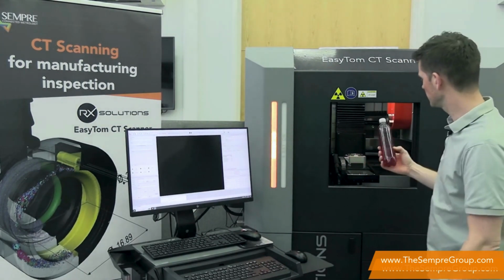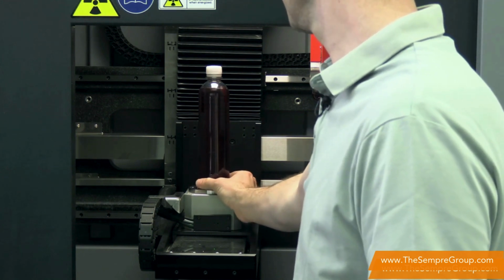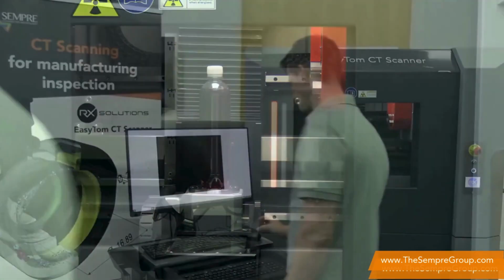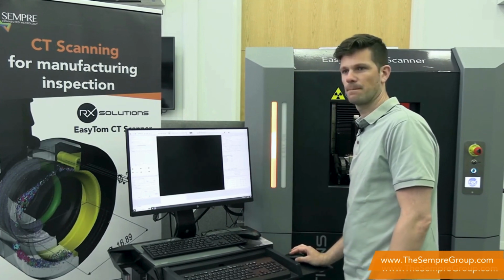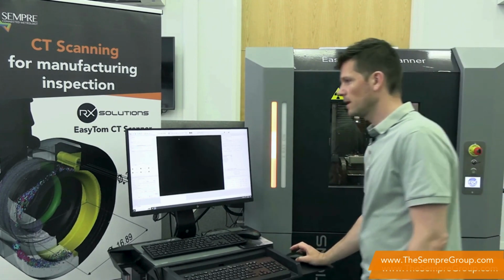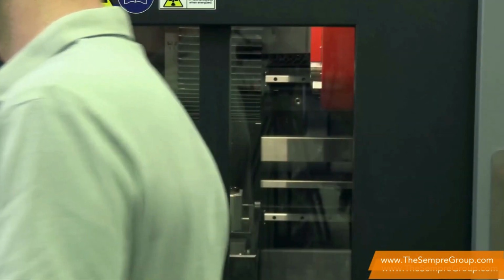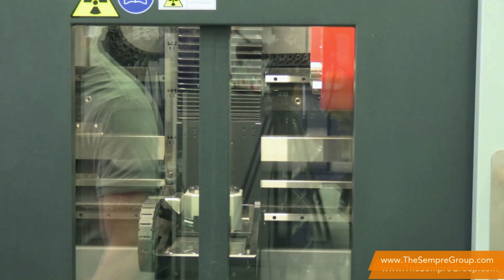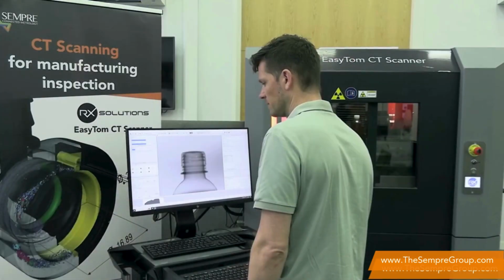So first things first, we're going to put the sample inside of the machine. It's important to make sure that it's nicely centered on the rotation stage. So that's the first step. Then we're going to close the door. And we're going to put on the X-rays. So what we see is the bottle in radio mode.